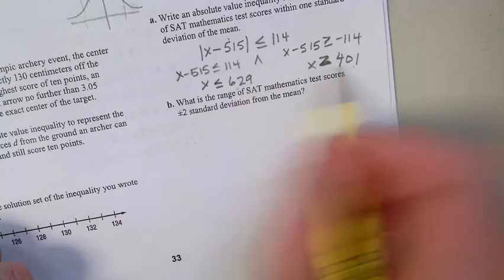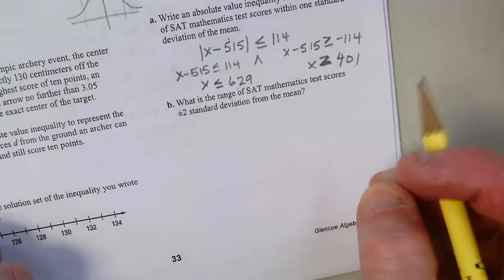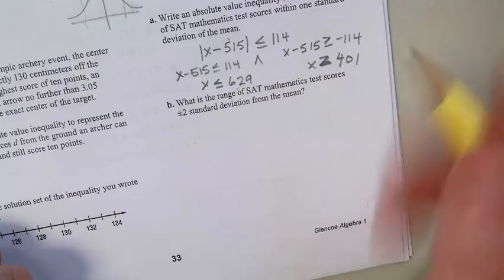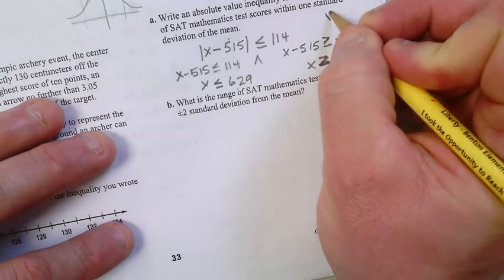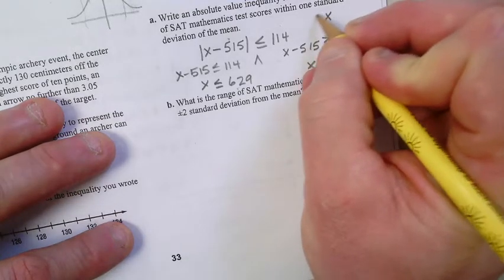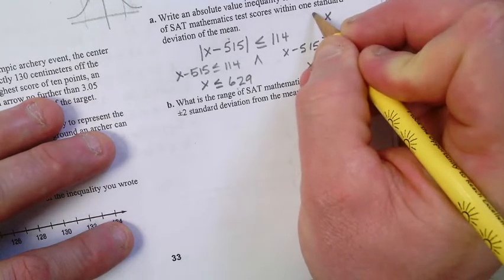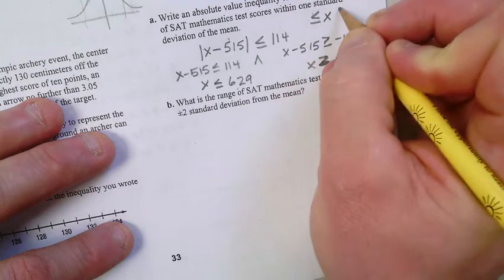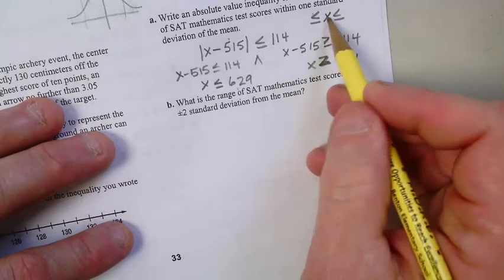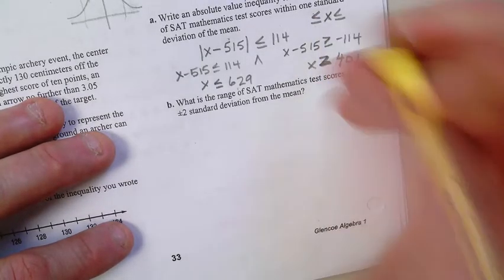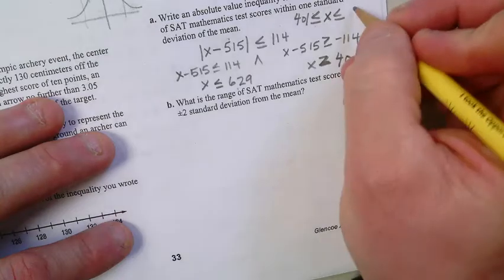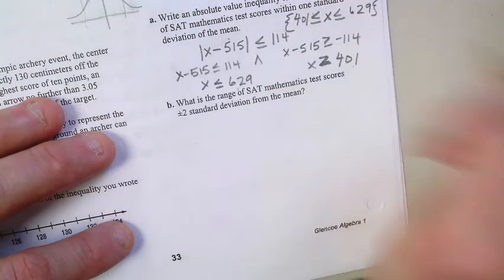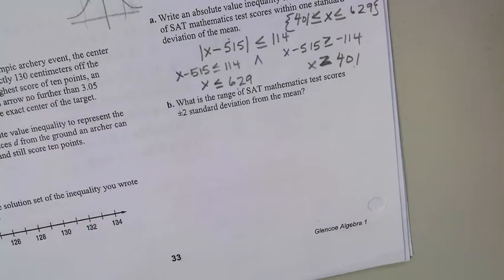Okay, that's the range of possible scores there. Some people will bring these together as a compound statement and say something like this. The scores have to be, let's see here, I want to make my symbols right. There we go, okay. X has to be greater than or equal to 401 and less than 629. That's the range of possible scores if you're in one standard deviation. That's where most of us would lie, okay?